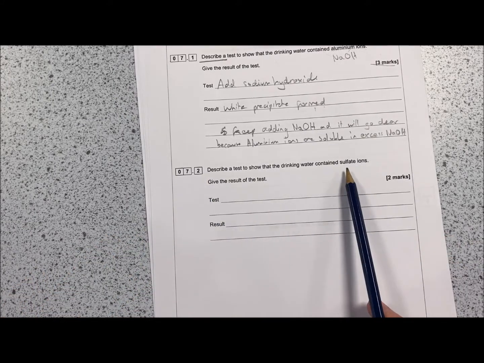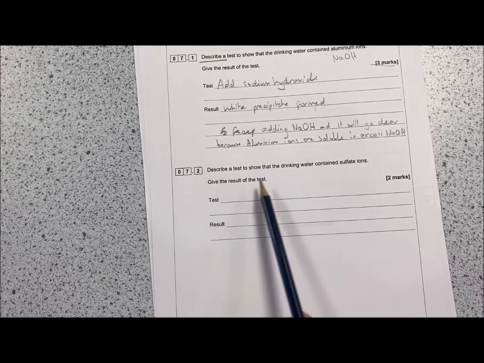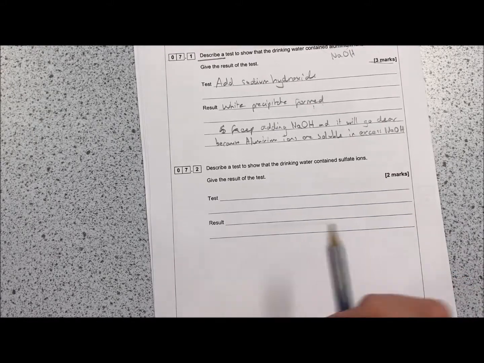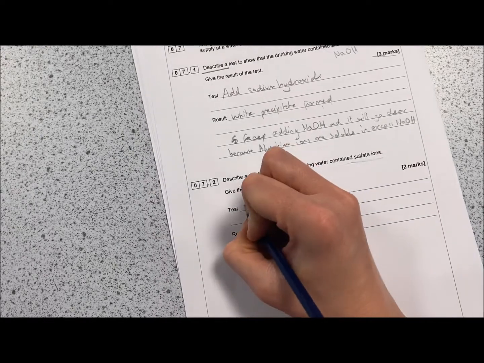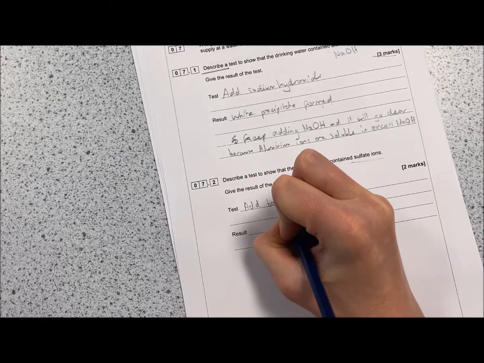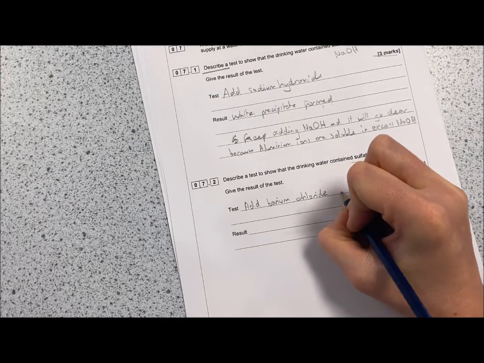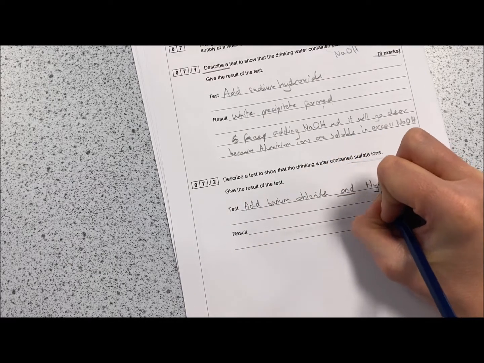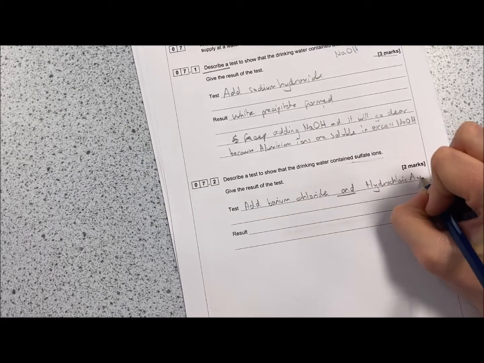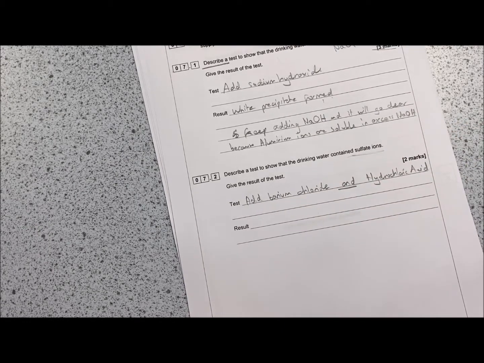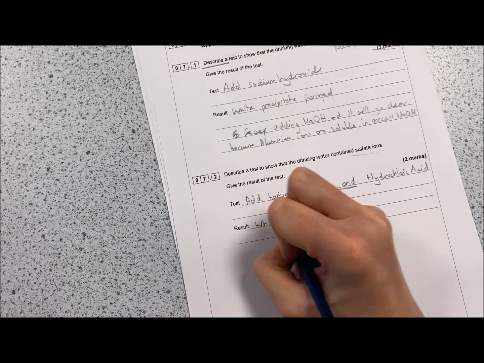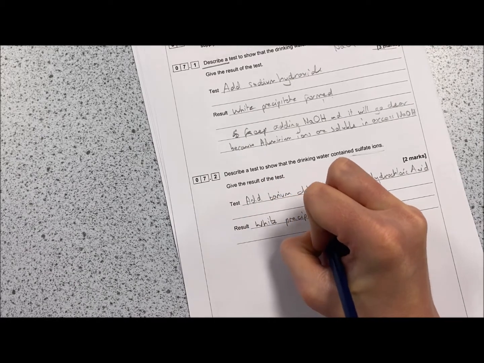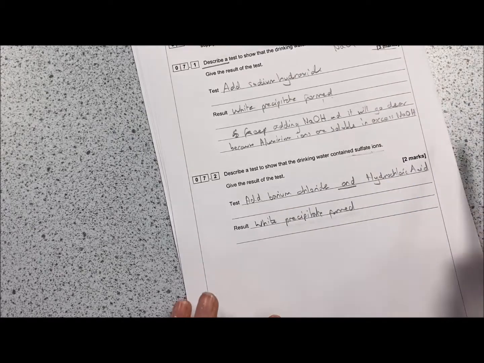Describe a test to show that the drinking water contained sulfate ions. Give the result of the test. So if you remember, when you are testing for a sulfate, you need to add barium chloride and hydrochloric acid. Okay, we've got 2 things that we need to add. And my result is a white precipitate. So make sure you remember the test for aluminium ions, the test for sulfate ions.